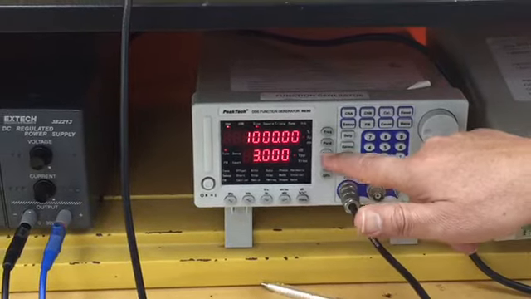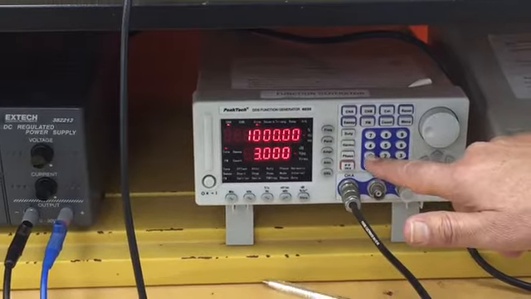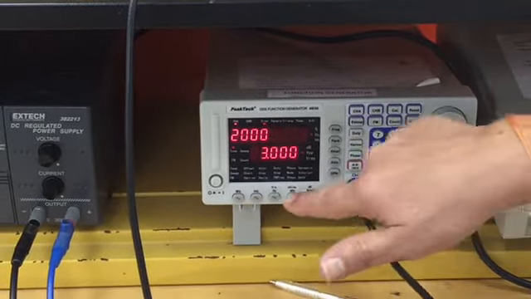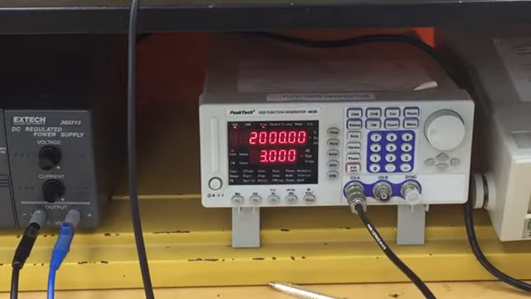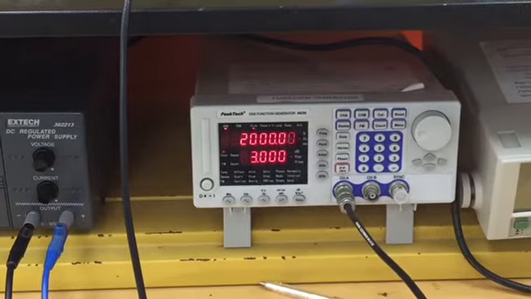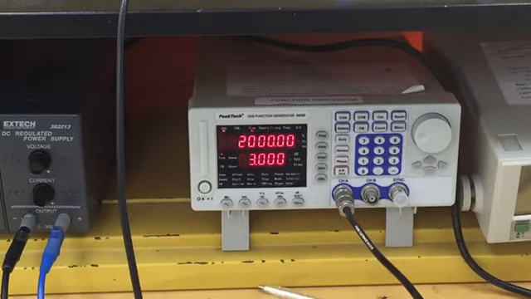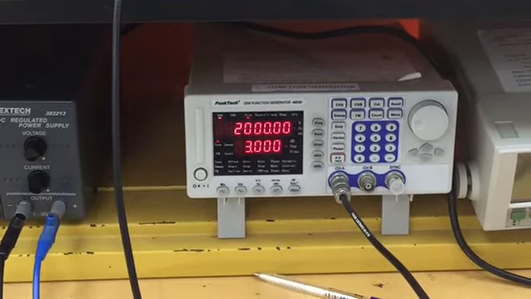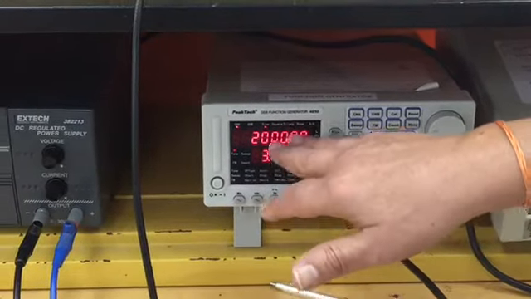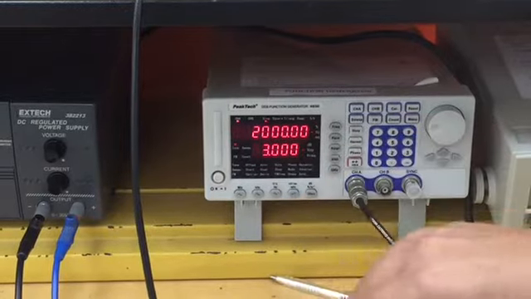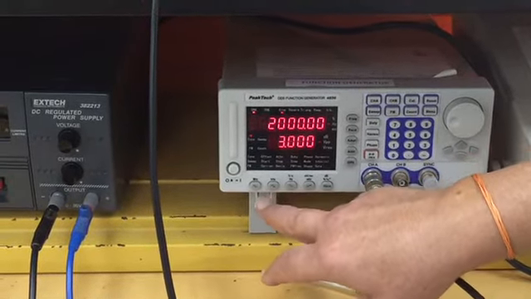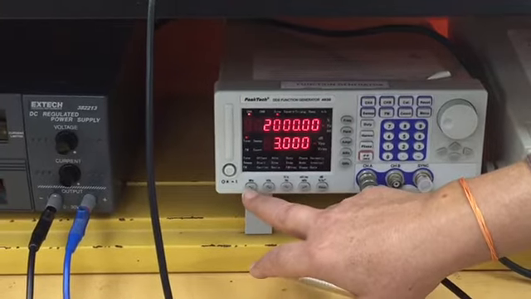So how to change the frequency? By pressing the frequency button, you set the desired value from the digital keypad, and then you press the same button, Hertz, situated at the bottom of the display. So now we have 2000 Hertz as frequency and 3 volt peak-to-peak as the amplitude of the signal.